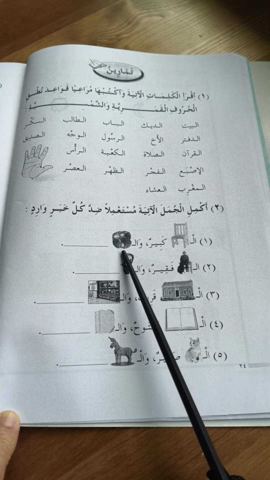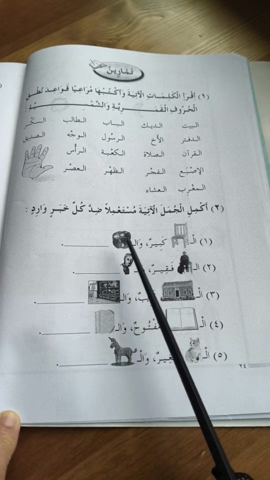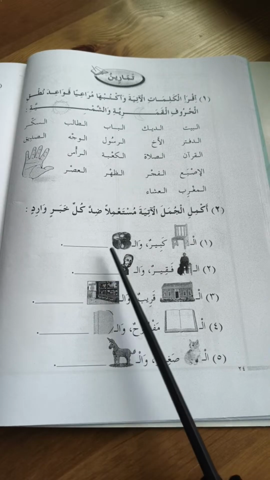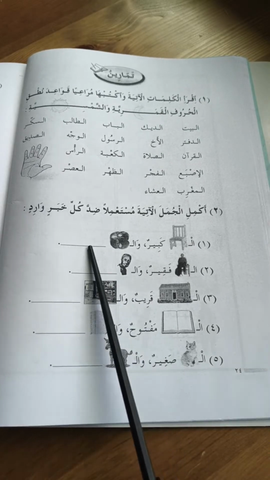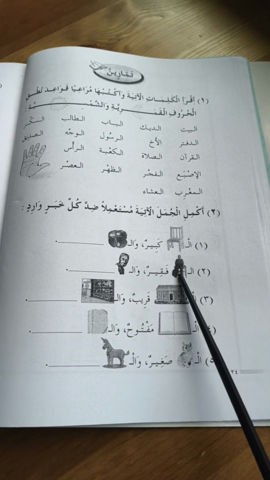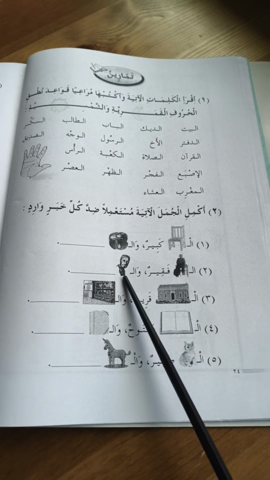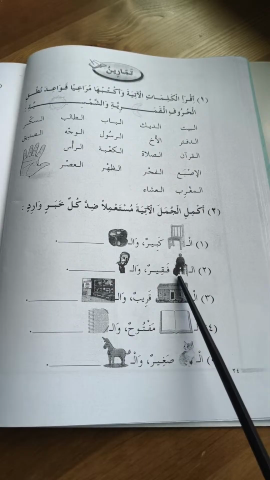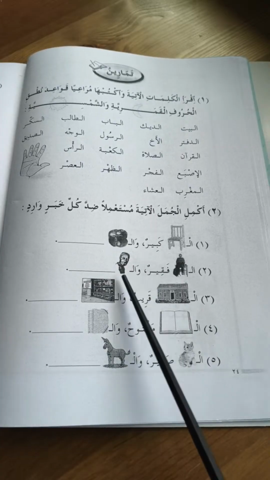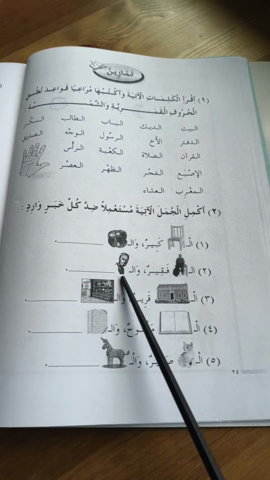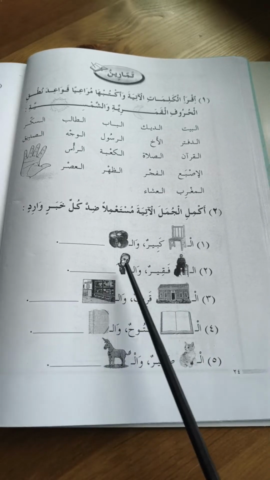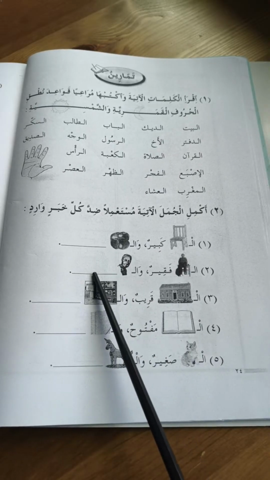What's this? This is an apple. Wat-tufahu ladidun. The apple is delicious. Okay, this is a boy, and this one is a doctor, right? Al-waladu faqirun. The boy is poor. And this is tabibun. Wat-tabibu ghaniyun. And the doctor is rich.